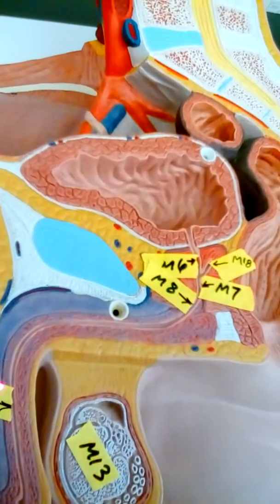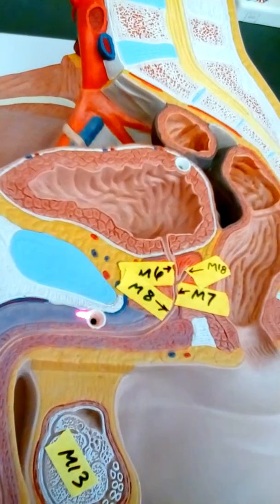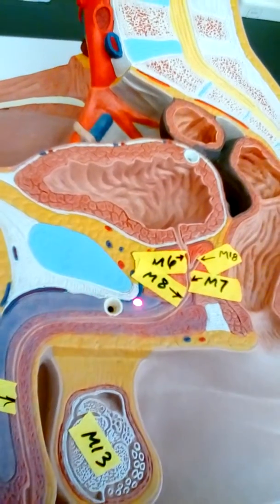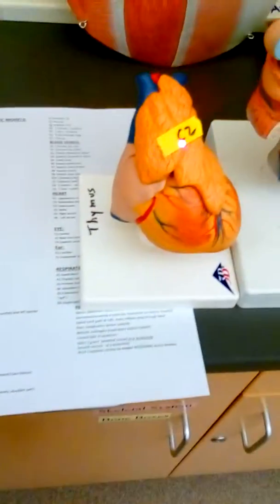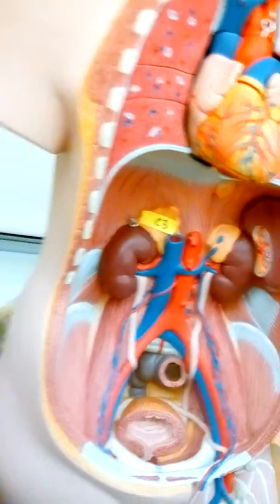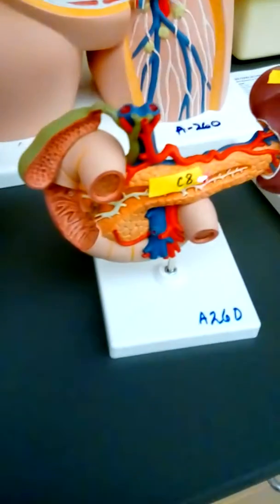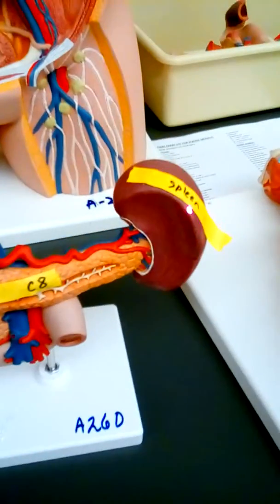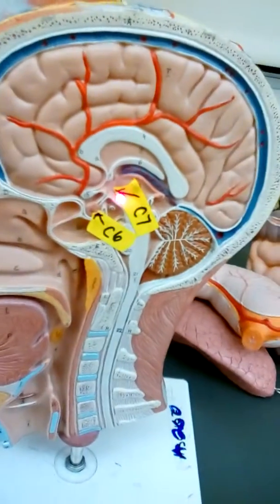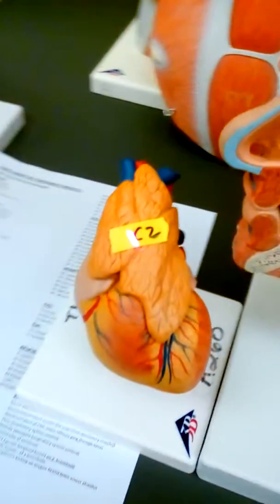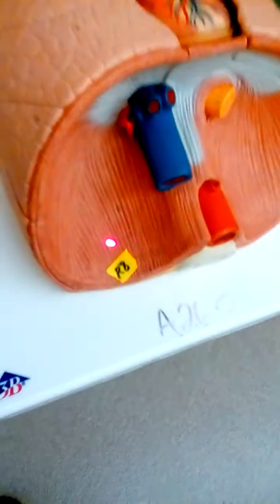By the way, this is one of the two corpora cavernosa, so it's a corpus cavernosum, singular. This is the thymus gland. This is the thyroid gland. This is the right adrenal gland right there. This is the pancreas. This is the spleen. This is the pituitary gland, and that's the hypothalamus. That was the thymus gland. This is the diaphragm for breathing.